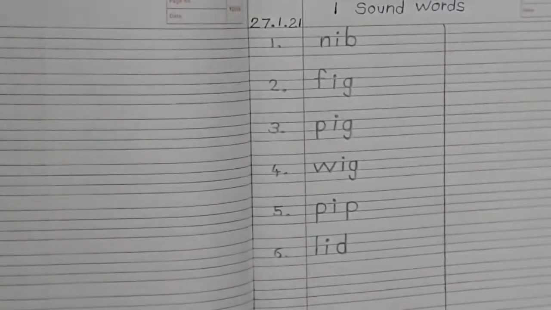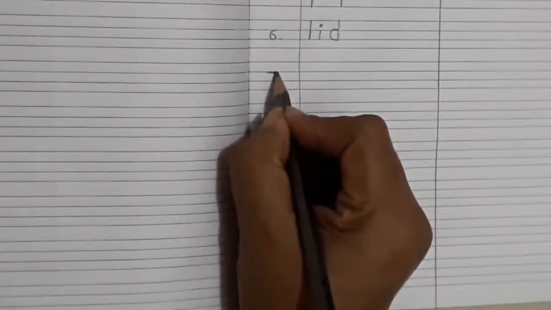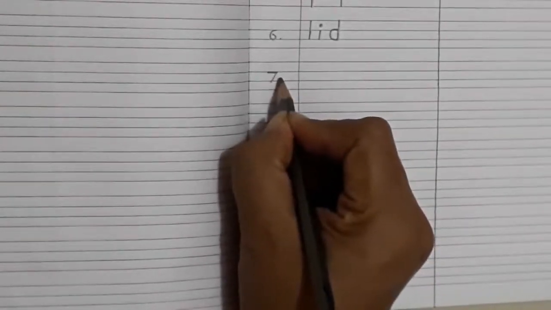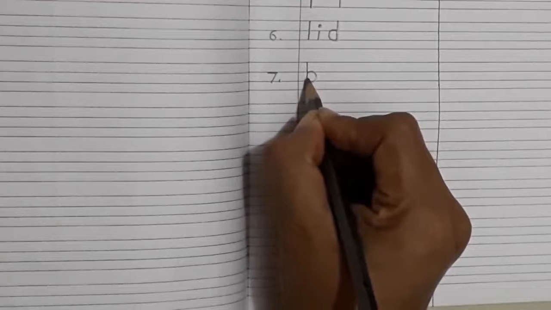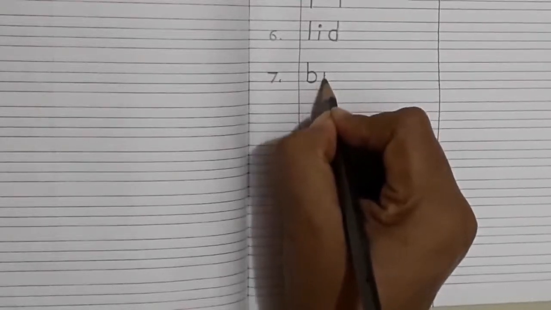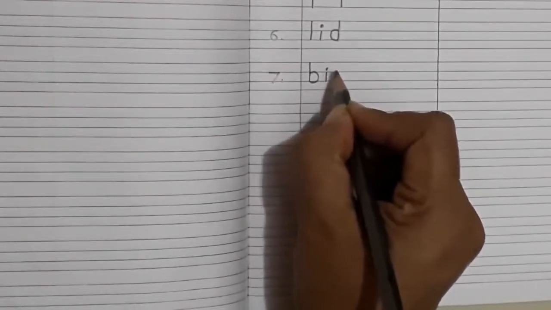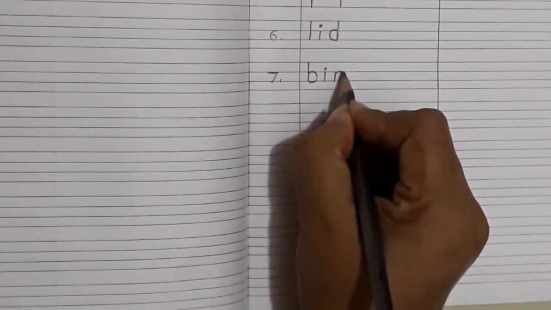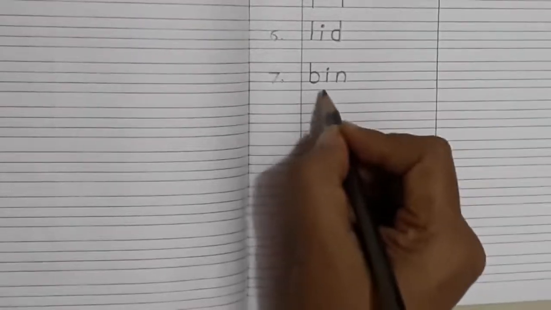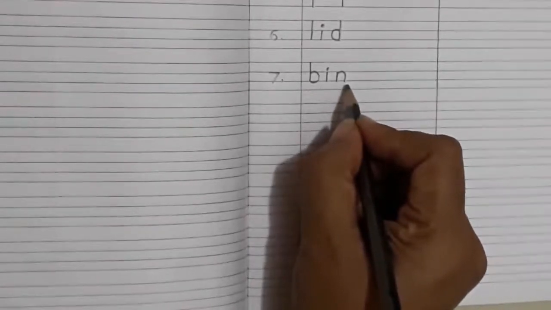Now number 7. Bin. B-I-N, bin. Standing line, go up, then curve, B. Standing line and dot I. Then standing line, go up, make a curve and come down. B-E-N, bin.